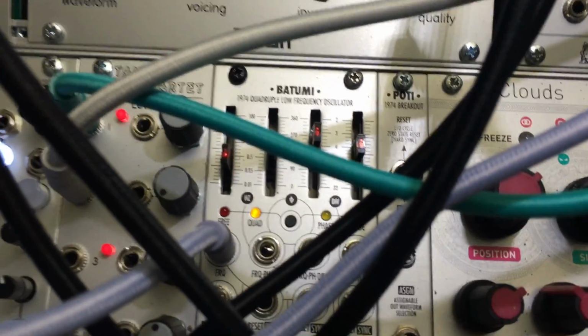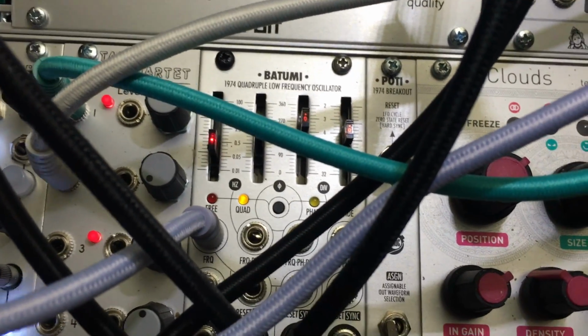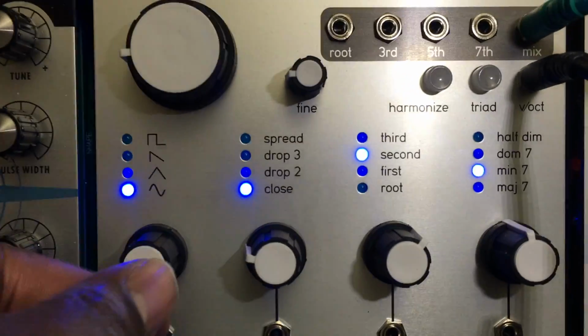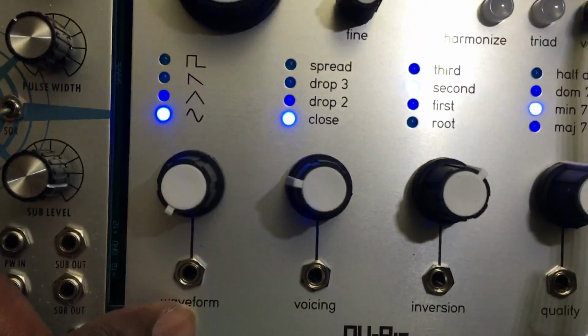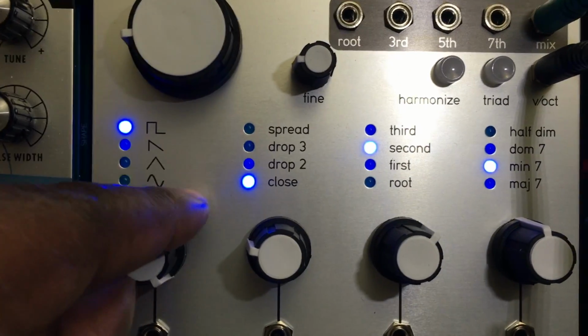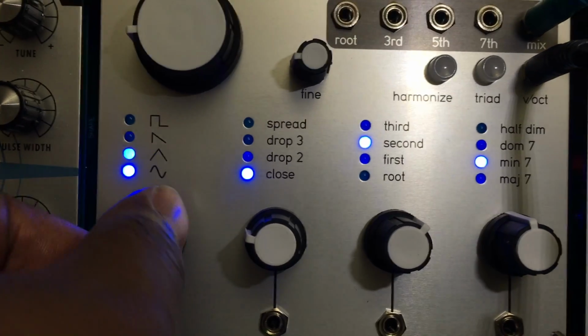All right, so that's what we have there. And I'm just gonna modulate these things with the Batumi Quadra LFO and show you how some of these things go. So here we have the waveform, and you can sweep through the waveform like so.